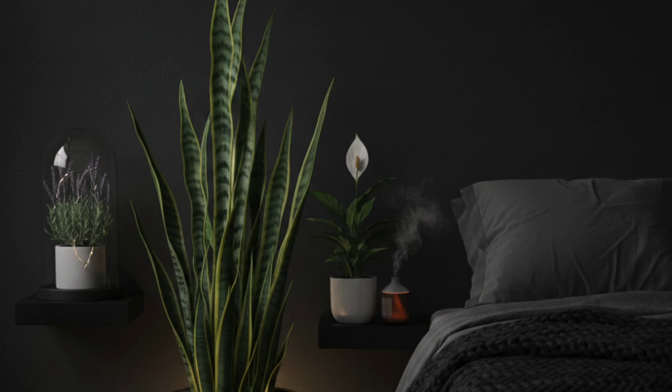Common goldenrod, bright yellow plumes in late summer. Stiff goldenrod, flat-topped yellow flower clusters. Zigzag goldenrod, stems that bend at each leaf node.